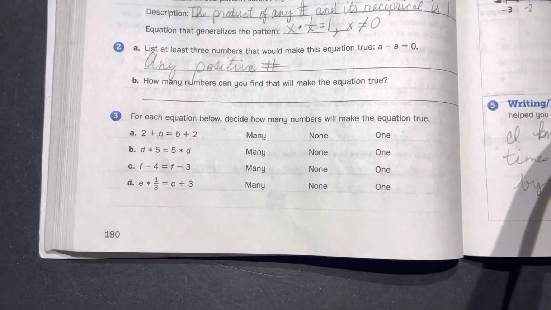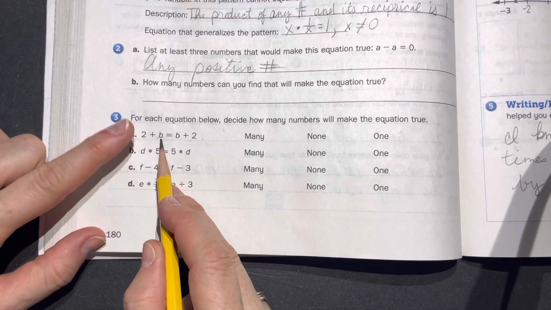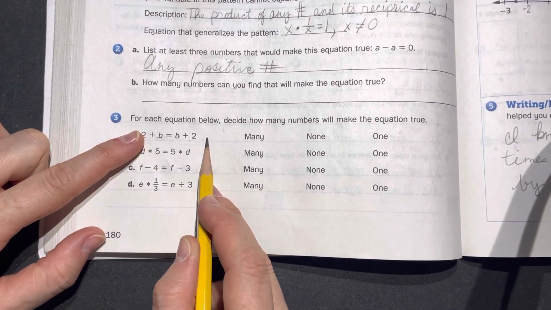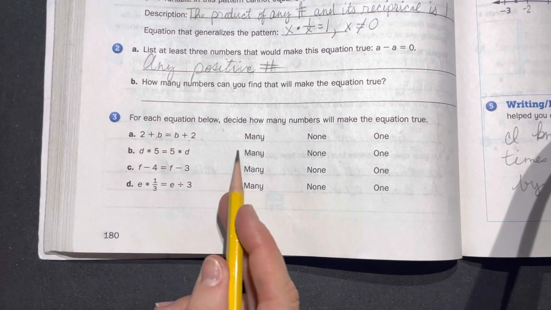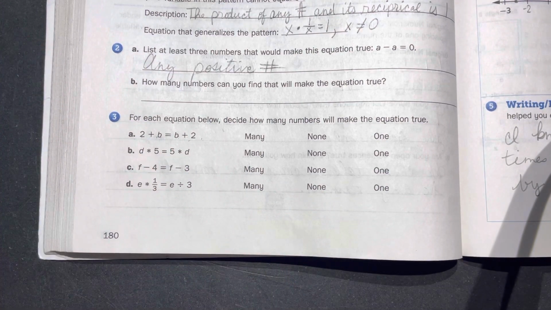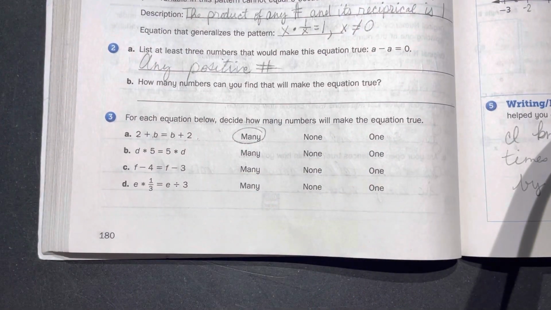Many. If I put 0 for B, 2 plus 0 equals 0 plus 2, that works. If I put 11 for B, 2 plus 11 equals 11 plus 2, that works. So yes, there are many. Pretty much any number you put in there, again besides negatives, would get you the same thing. Letter B, D times 5 equals 5 times D.